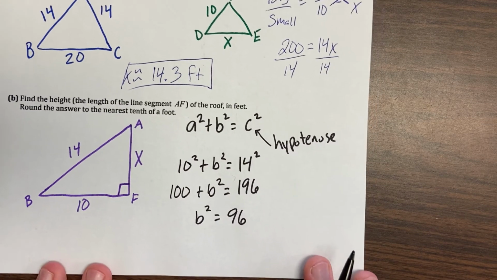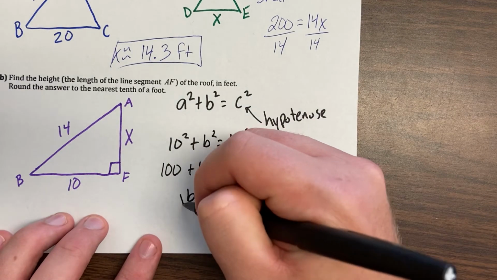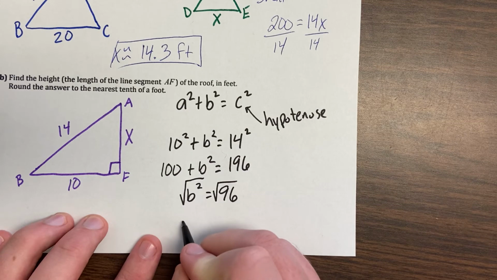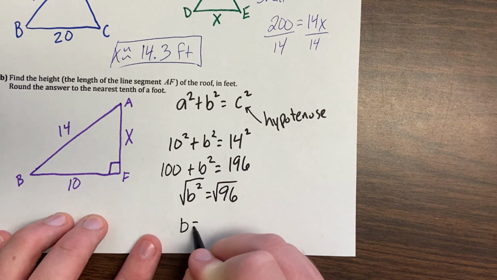So now I have a square. We undo a square by square rooting. So I'm going to square root both sides of my equation there. The square root of b squared takes it to a b. That's why we do it.